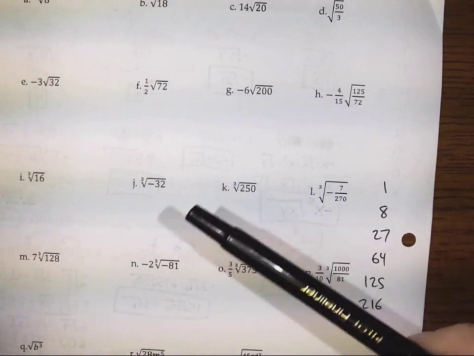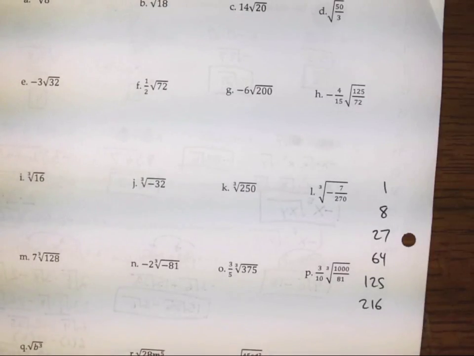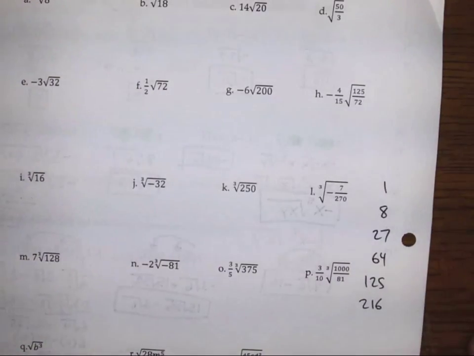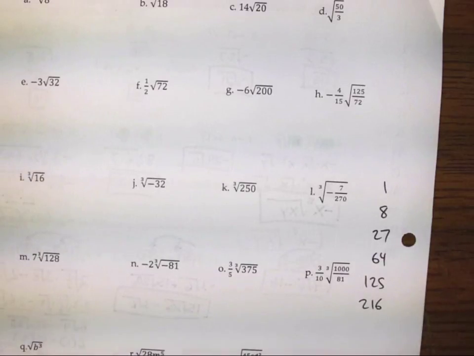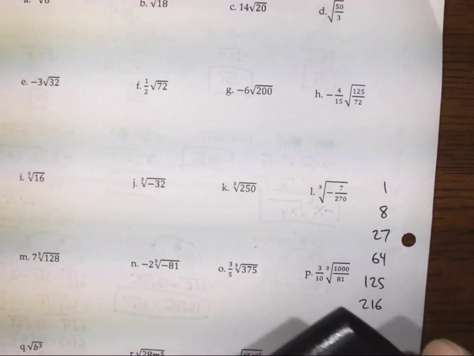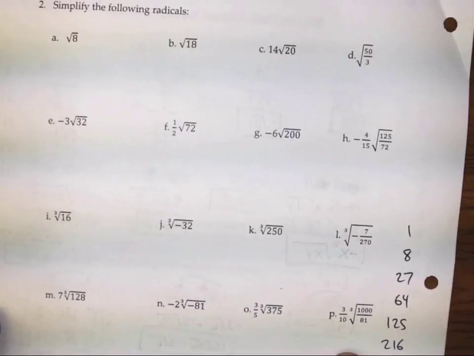Now, this is a situation where I might have a calculator handy. I don't really like those calculators. Well, I guess I'll have to use one. Just in case we're having trouble with our multiplications.